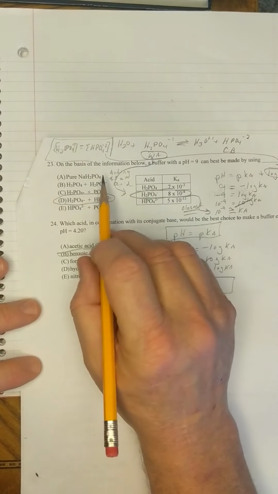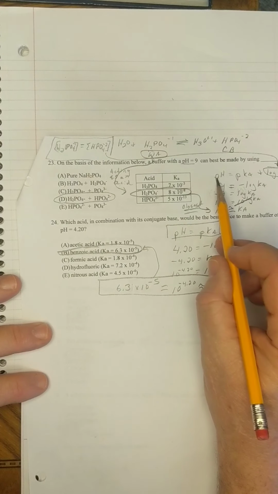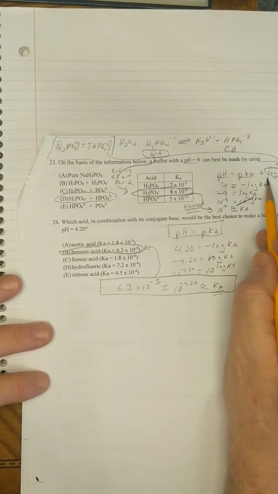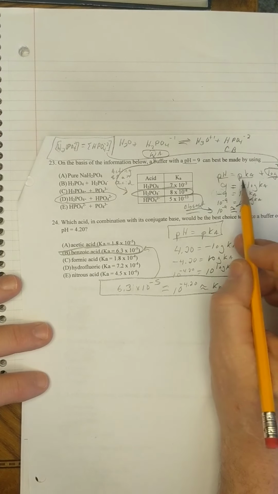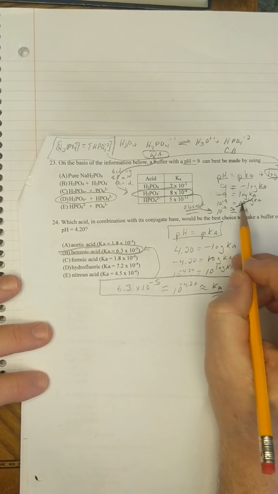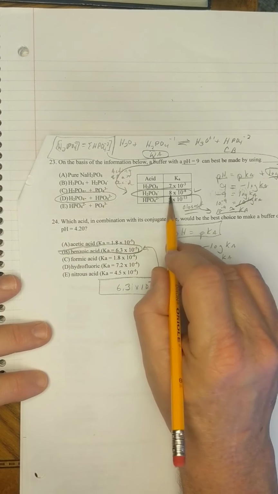I guess there was only 24 problems on this. That's a break. On the basis of this information below, you get a pH buffer of 9. Which is the best one? Well, if I go back to saying my pH equals my pKa, at a maximum buffering, this will always come out to be a log of 1. That is, the two conjugates equal each other. So your pH equals your pKa. So if I solve down for Ka, my negative log of Ka equals 9. So my Ka ends up equaling 10 to the negative 9th, and that is closest to H2PO4, 8 times 10 to the negative 8th. Okay?